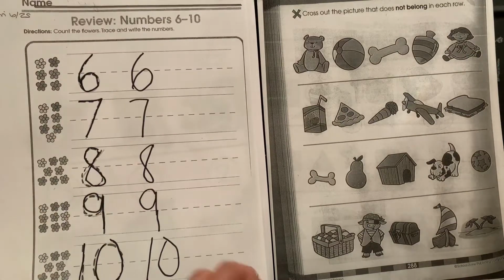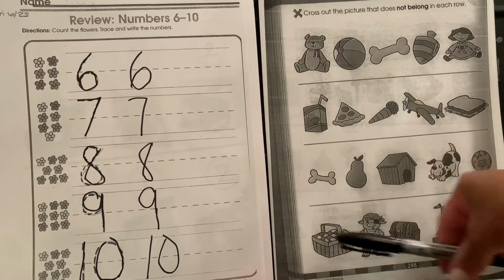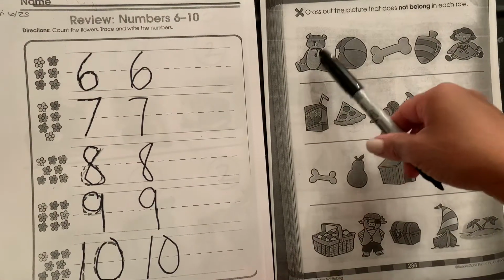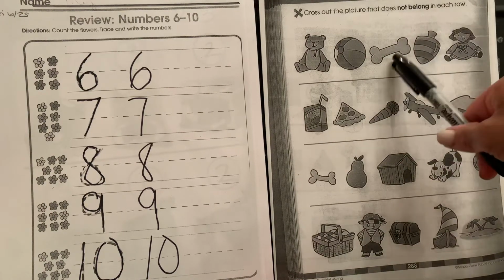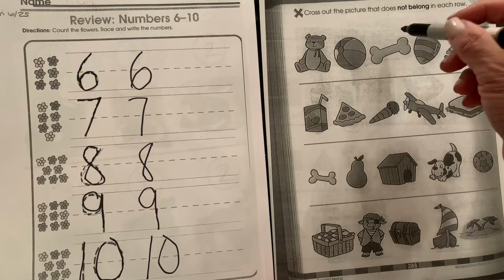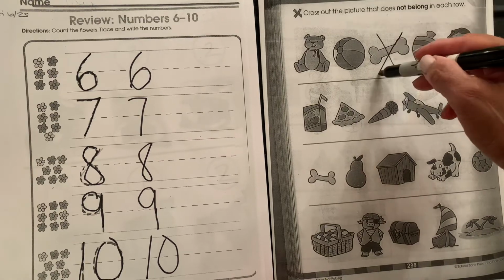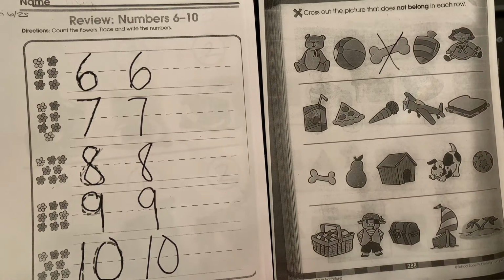Over here, we need to cross off what does not belong. You have a toy, a bone, a toy, a toy. The bone is not a toy. We will put a crisscross X because it does not belong.